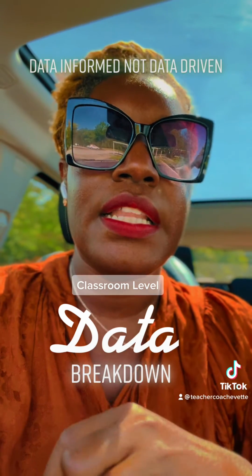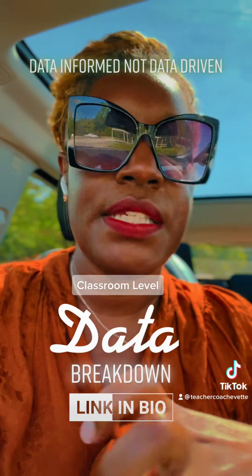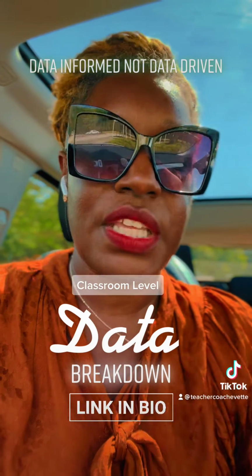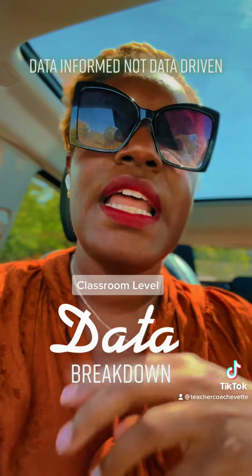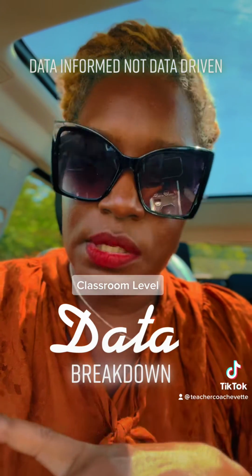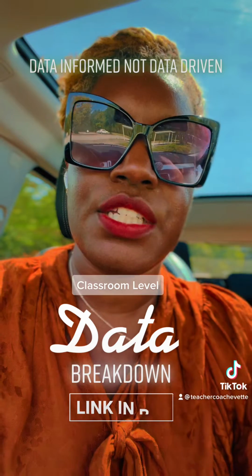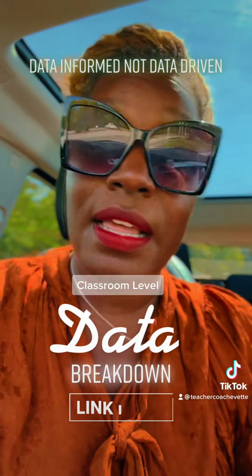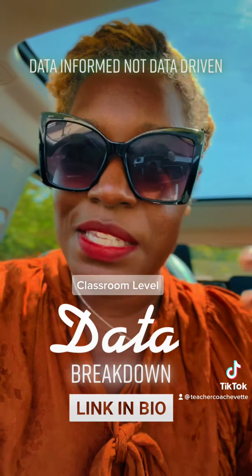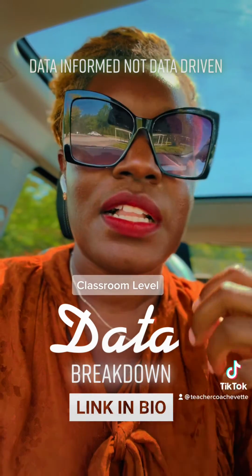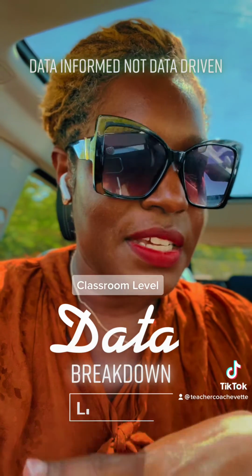Then, in looking at that, how are your assessments created based on those standards? Because all the questions come from a place of making sure that standard has been taught. And then how do you go back and reteach it? So I break down 6 steps, number 6 being a way that you create a digital platform for your students to be held accountable using data. And that link is in the bio. It is a simplified version of how to break down classroom data, no matter what the assessment is.